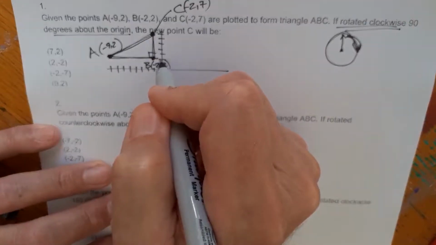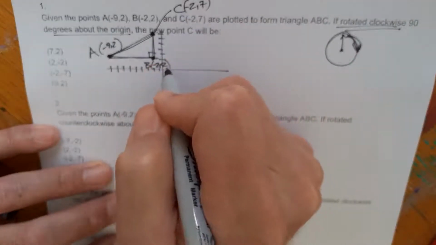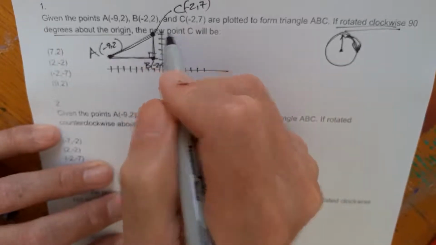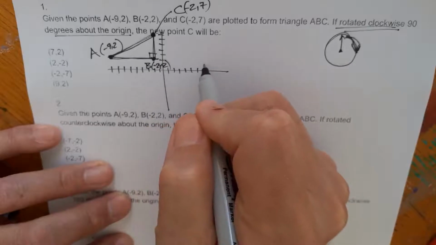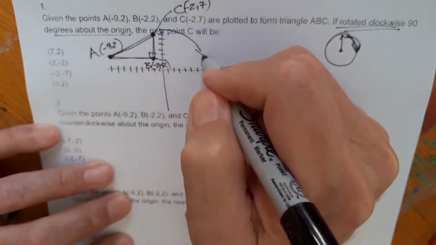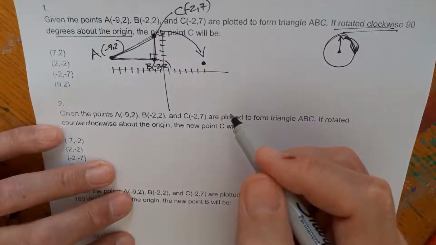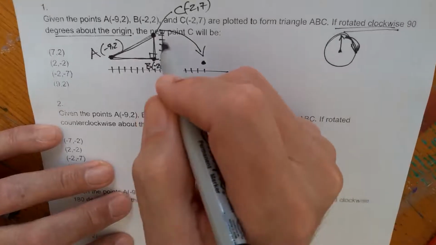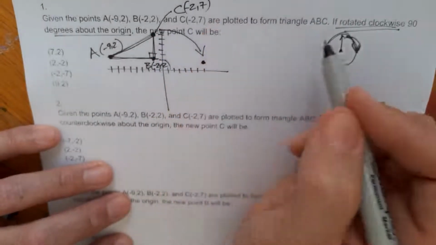So let's see how far it is. 1, 2, 3, 4, 5, 6, 7 up. It's 2 away from the axis. So it's going to be out 7, 2. This point is going to rotate to here. Well, I don't like that all of a sudden. Nope, I don't think it's going to rotate there. It's going to rotate to, let's see, rotate 90 degrees.